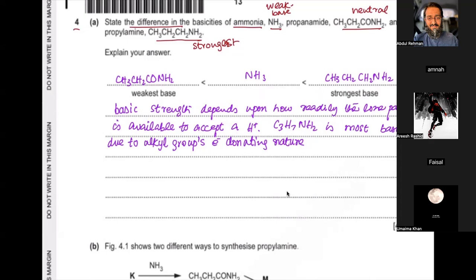Okay. Due to the alkyl group's electron donating nature, the lone pair on nitrogen is readily available.